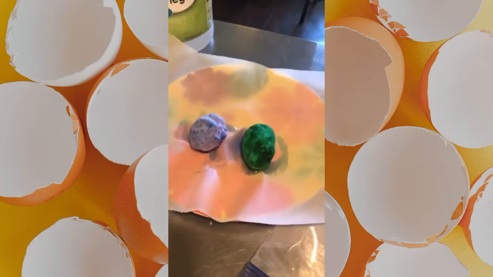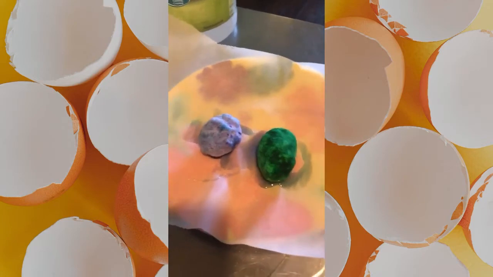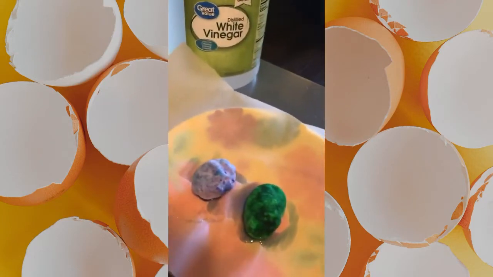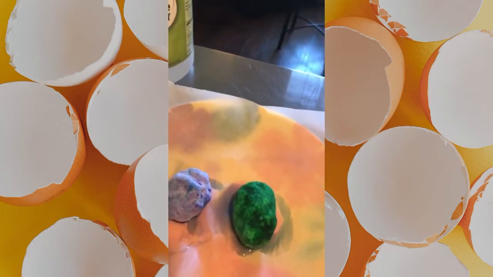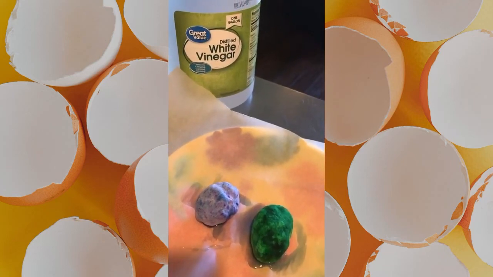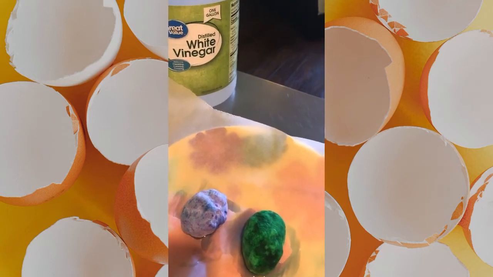Okay, here's my fizzy eggs. I had made them up yesterday, so they've dried up a little bit. I put some dish soap underneath my eggs to make them fizz a little bit extra, because we're going to have what? I know y'all know what this is. It's going to bubble. So what is it? Yes, you're right, a chemical reaction.